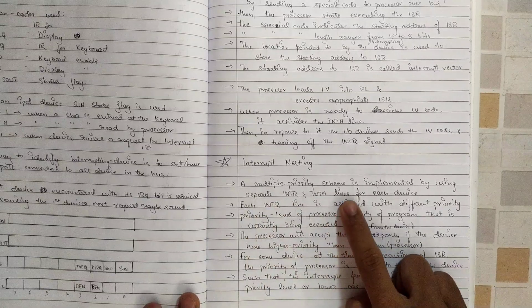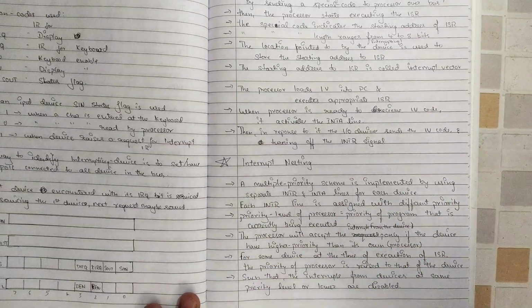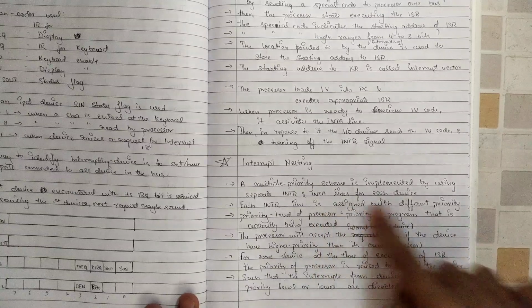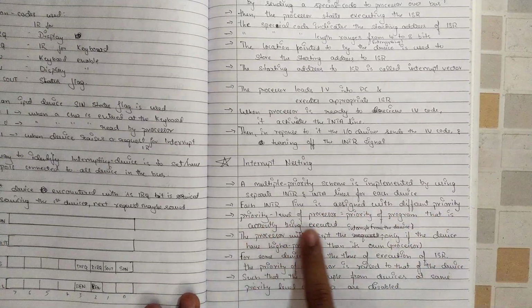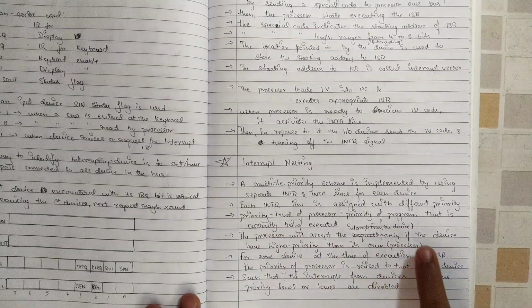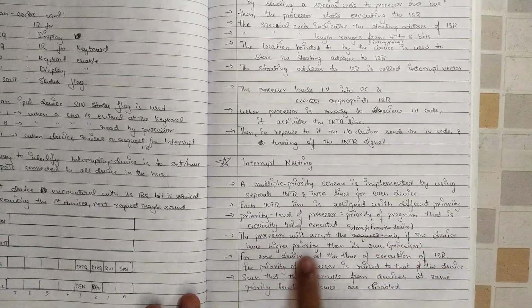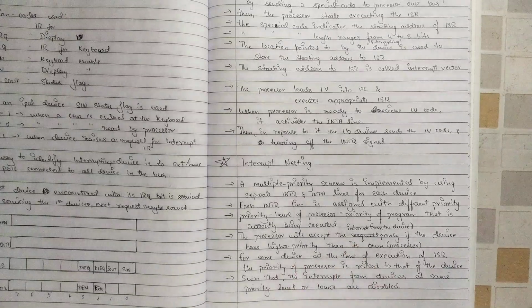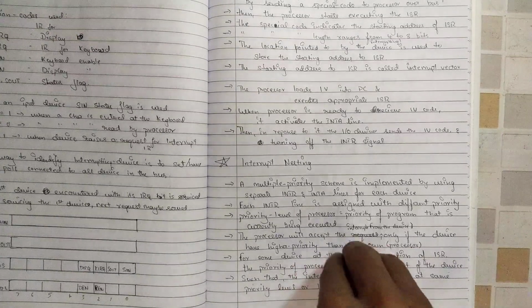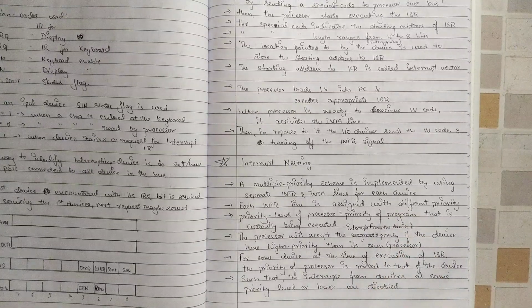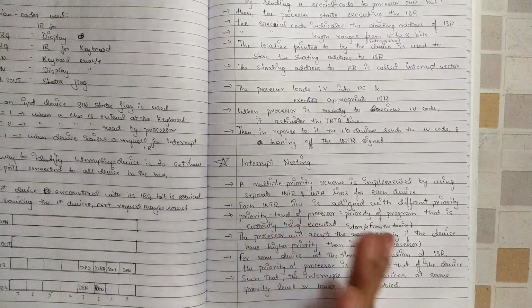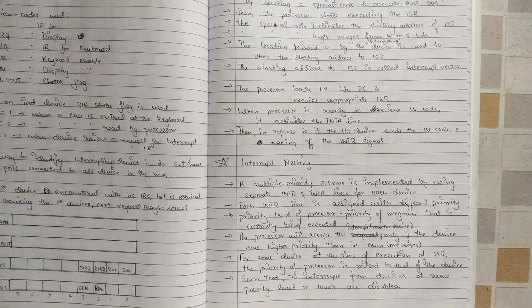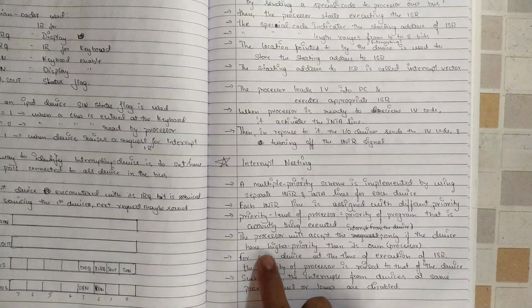A multiple priority scheme is implemented by using separate INTR and INTA lines for each device. Each INTR line is assigned a different priority. The priority level of the processor is equal to the priority of the program that is currently being executed. Whatever program is being executed in the processor, the processor will have that priority. Suppose there are 4 to 5 programs. The program being executed has priority 10, where a greater number means more priority. So that program will have priority 10.